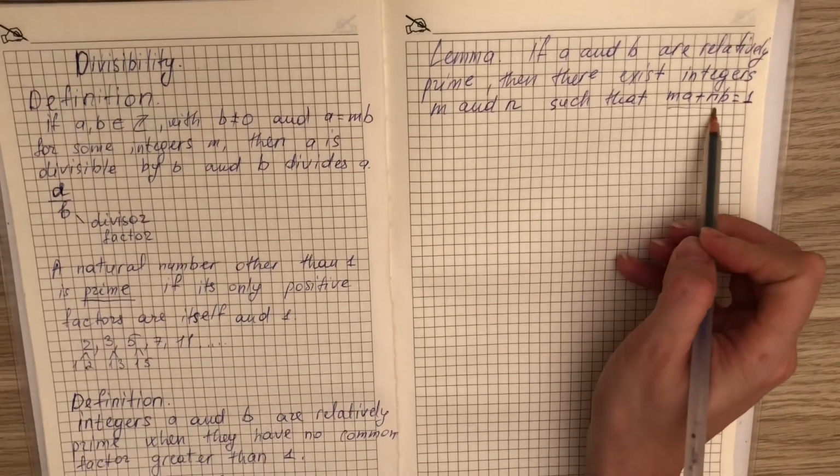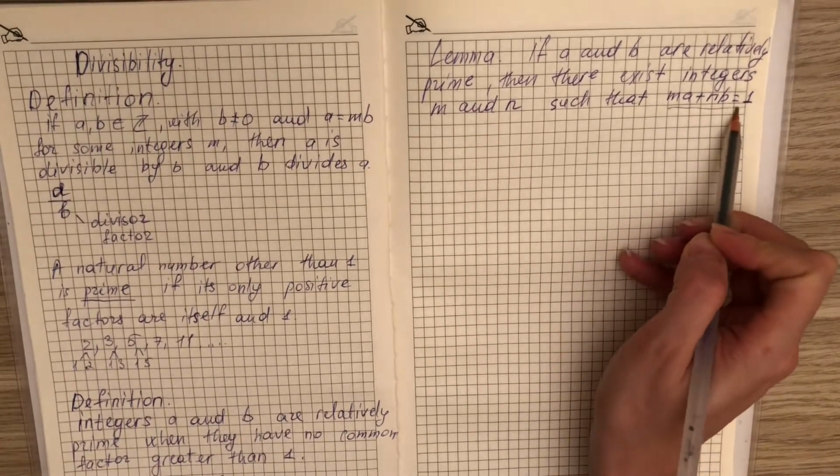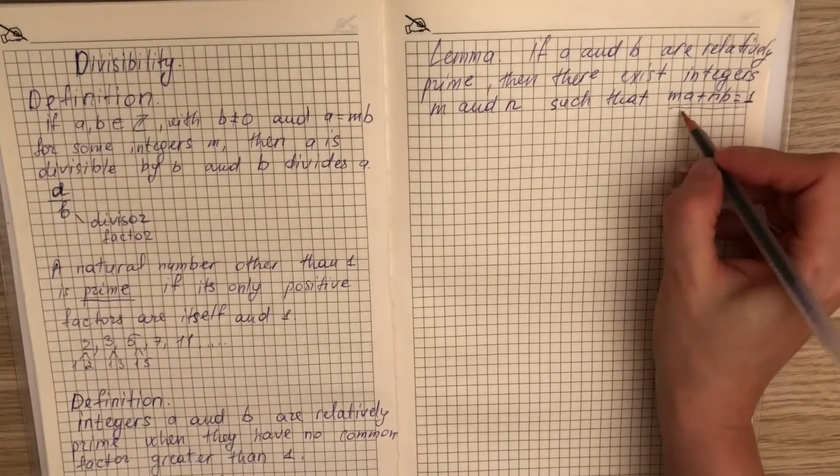Prove it yourself, please. This is your homework.